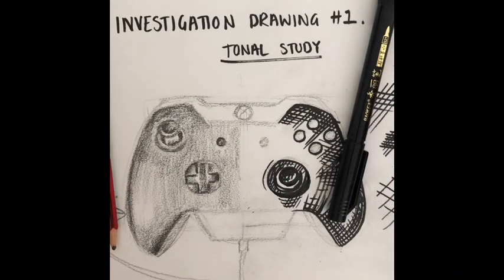You observe and you record. It's a simple investigation drawing. If you have any questions at all, just let me know, okay?